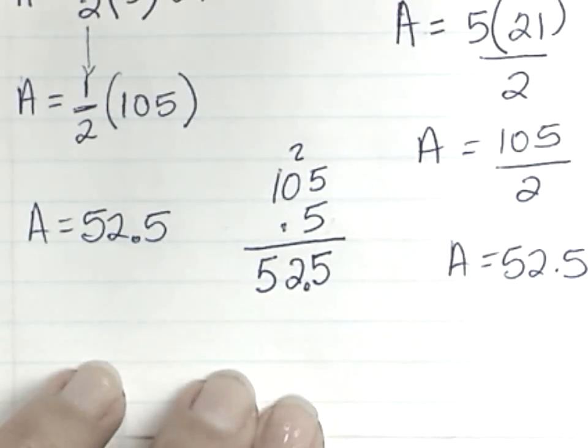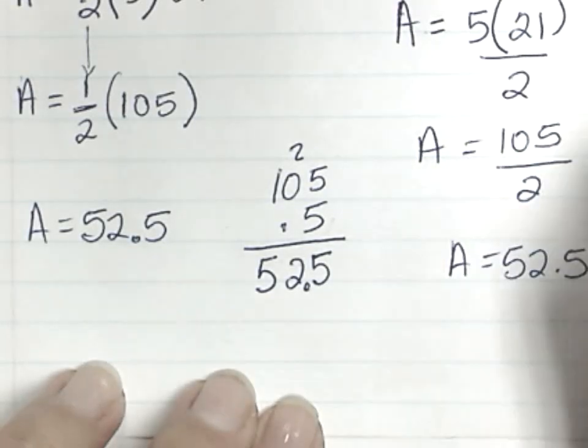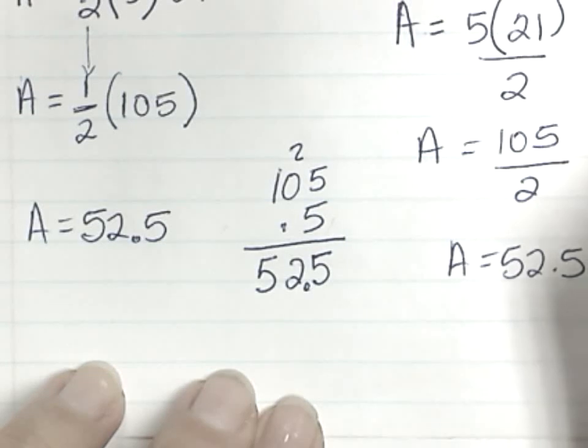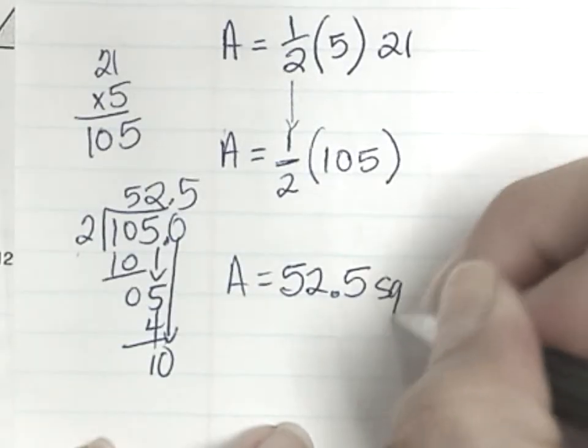What are my units? Inches squared. Inches squared or square inches. Either one, same answer.